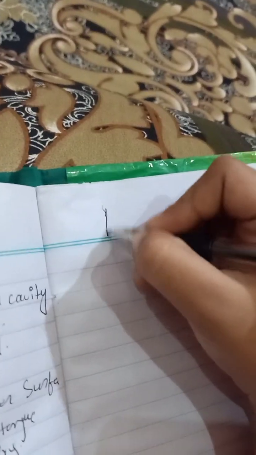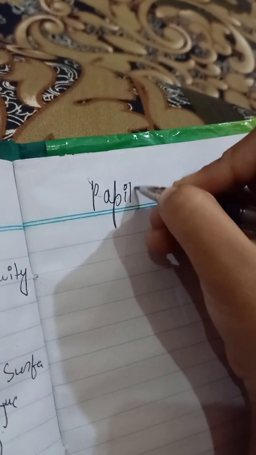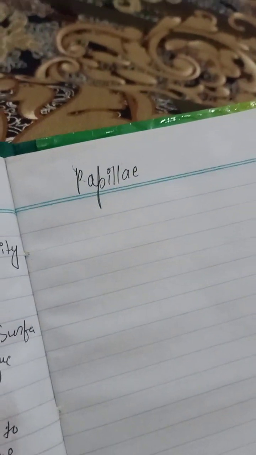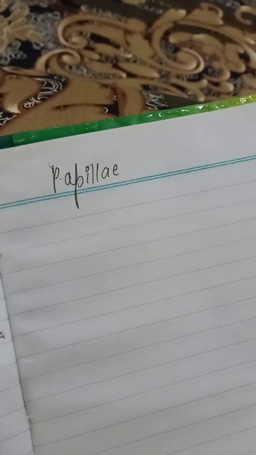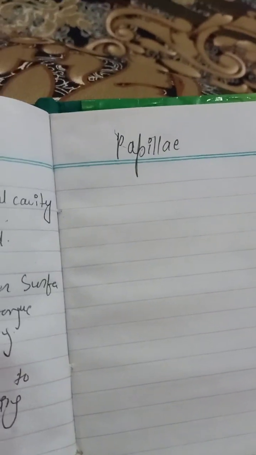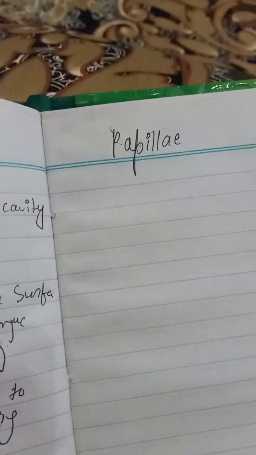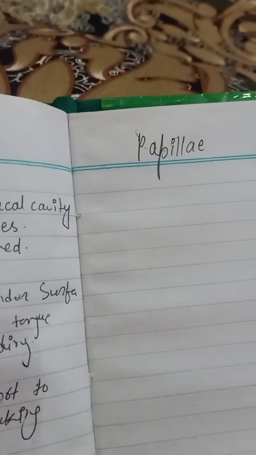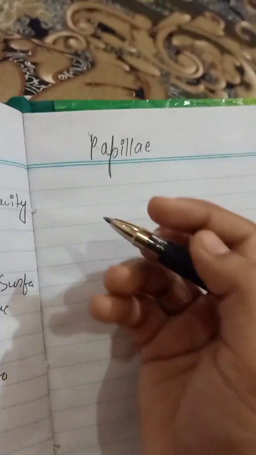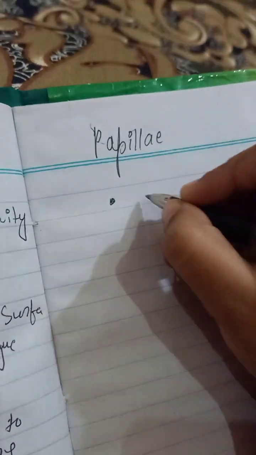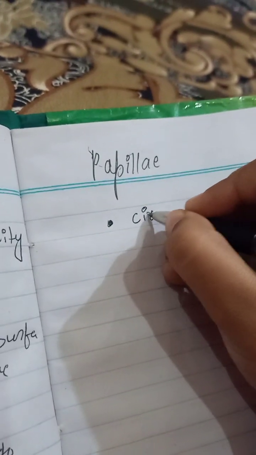Now there are many types of papillae. As you all know, what is papillae? Papillae are basically tiny bumps. So there are many types of papillae. First of all, the first type is circumvallate.